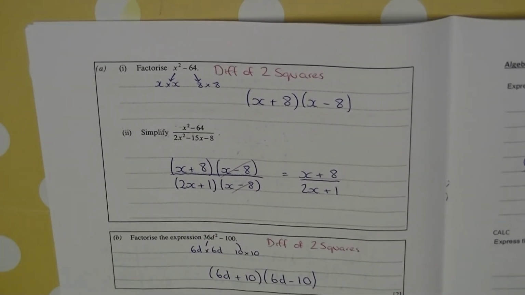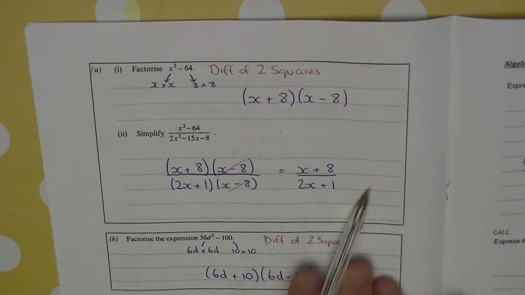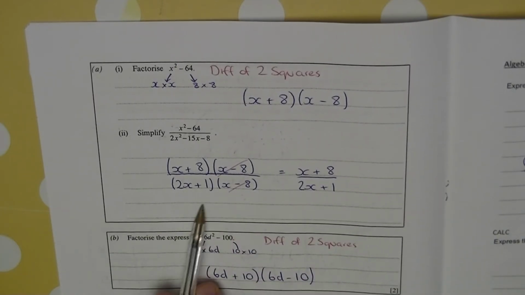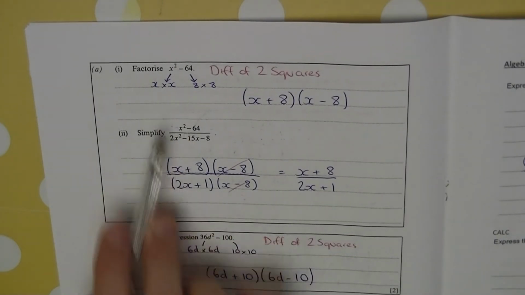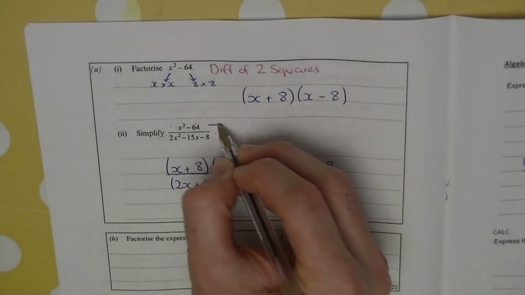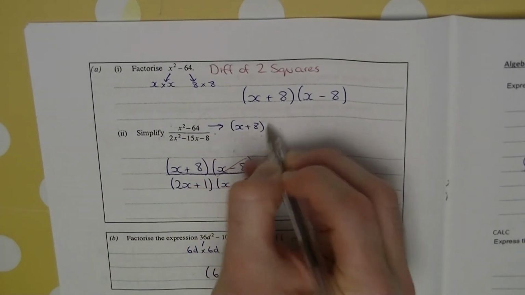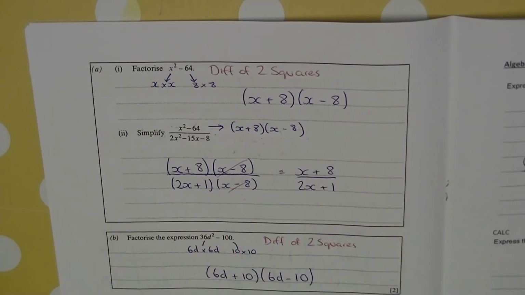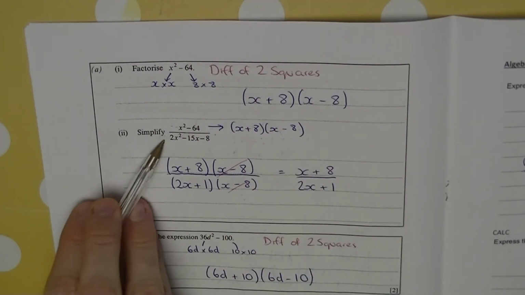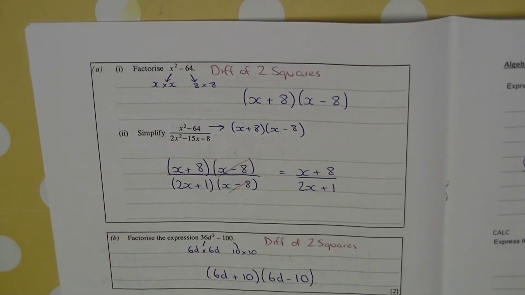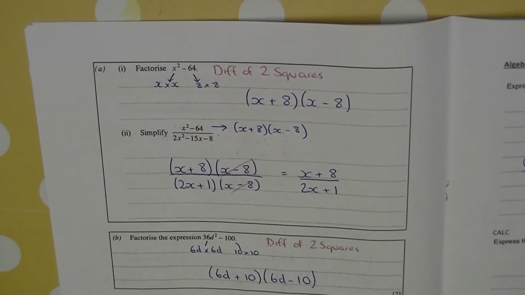Another simplifying one. Apologies, I haven't even given you the workings out yet. I just didn't think there was enough room. Having said that, the top has already been factorised in part 1, so we know that that is x plus 8, x minus 8, that's nicer then. The bottom will need factorising, type 4. Hopefully when you use the method you get that answer, and then you can see, good news, we've got something that cancels from the top and bottom.